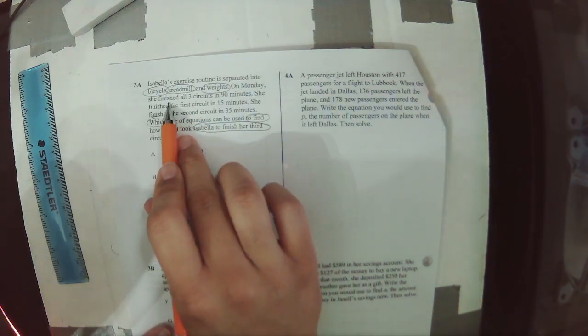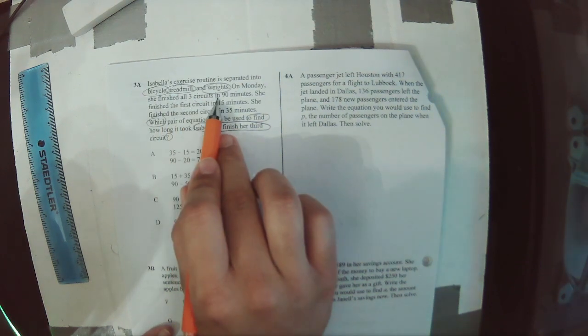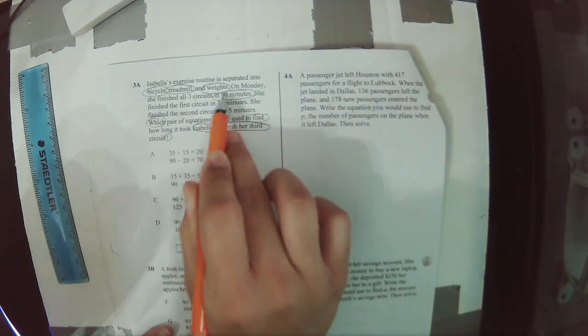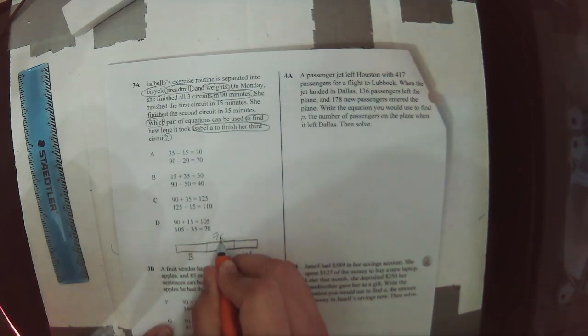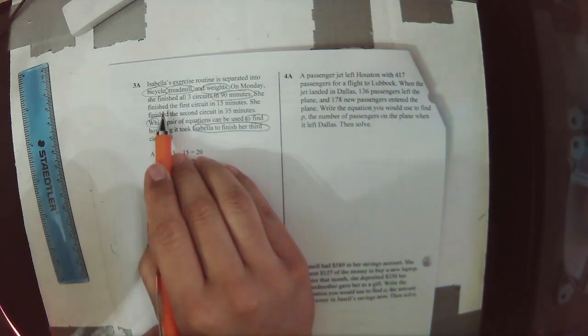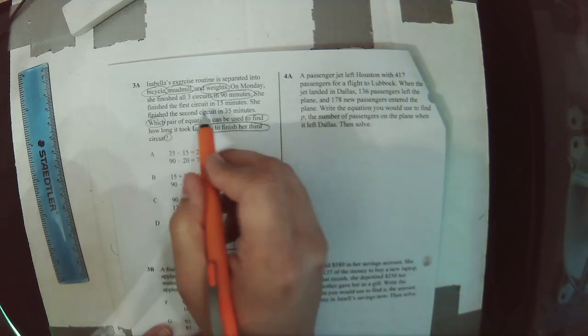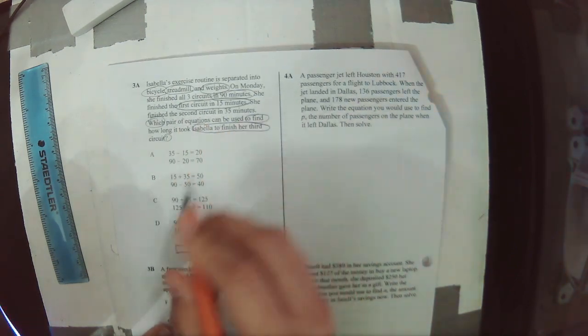On Monday, she finished all 3 circuits in 90 minutes. So if she counted everything, it was 90 minutes. That's pretty good to do those 3 things in 90 minutes. She finished the first circuit, so the first part, in 15 minutes.